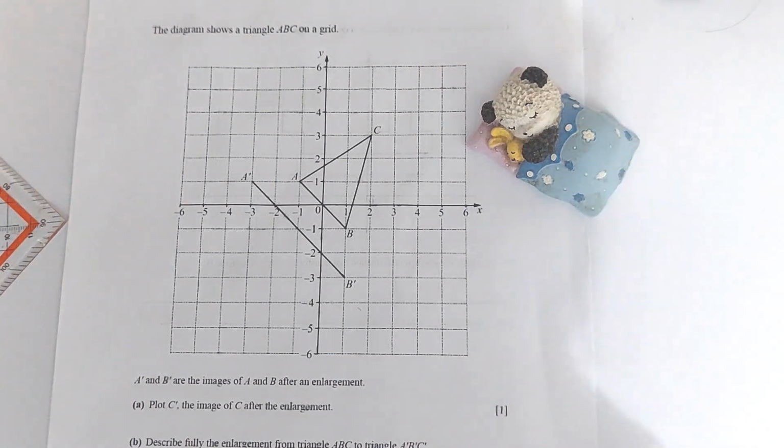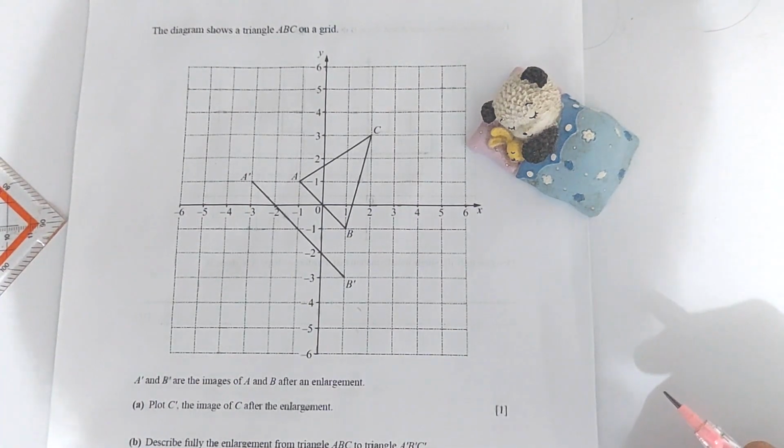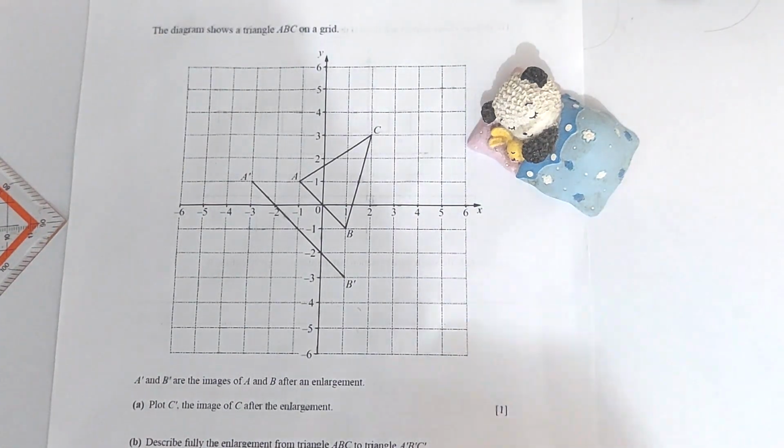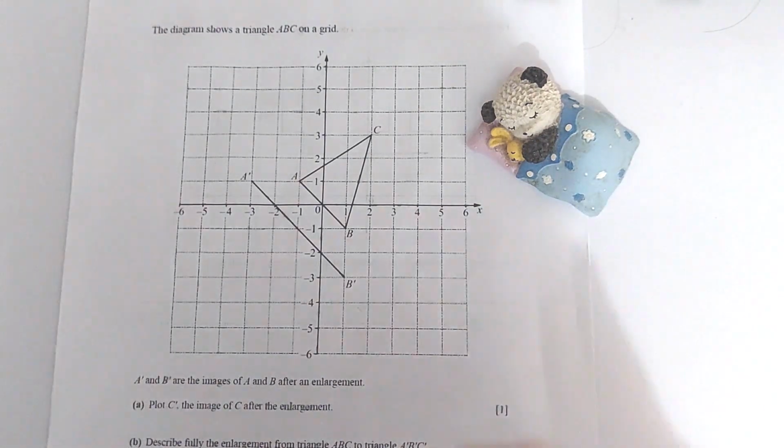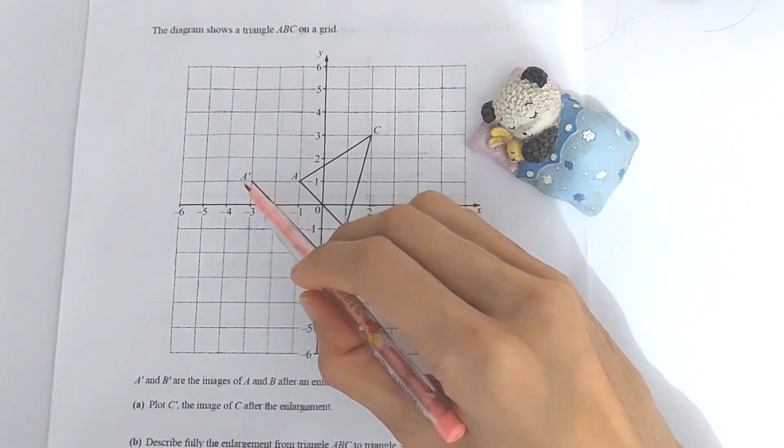the thing you need to do is draw a line that connects the A of the shape and also the A accent, the image of the shape. So look here. The A and A accent.